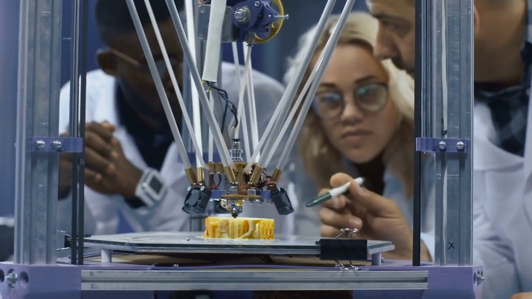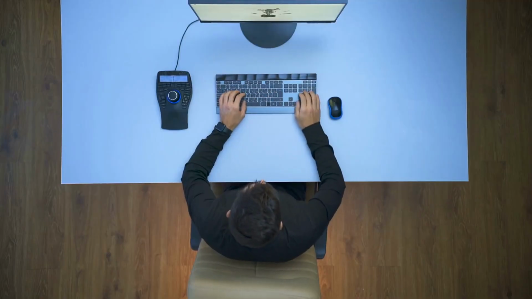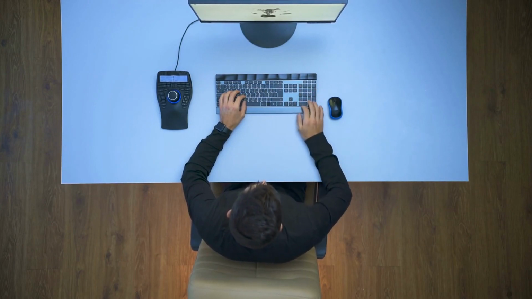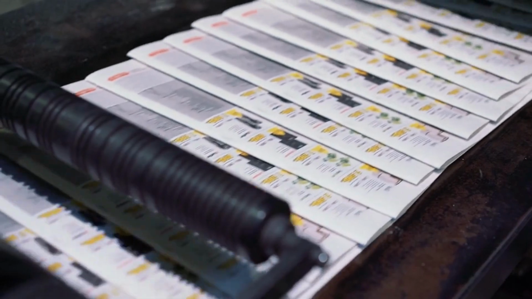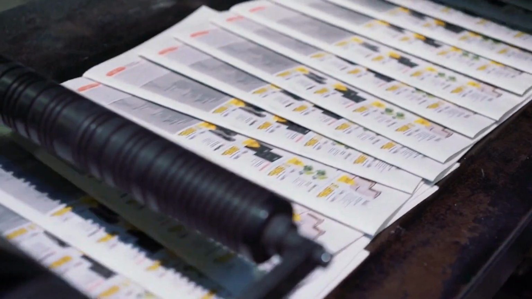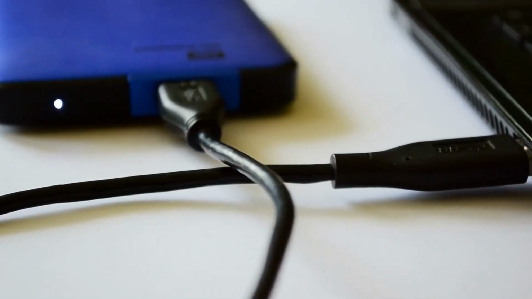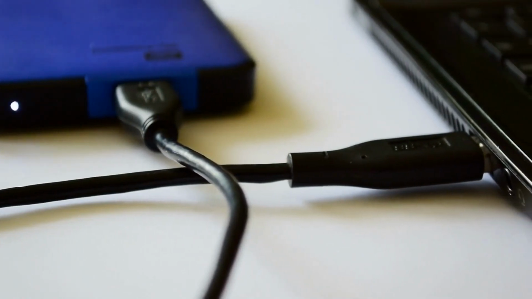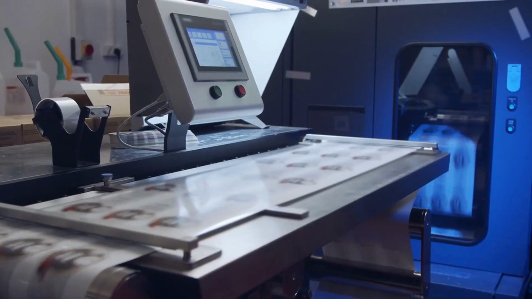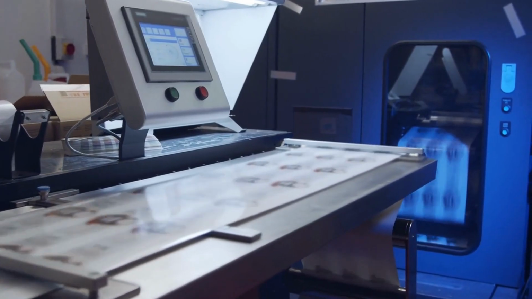Now that you have a printable file, the next step is to prepare it for your 3D printer. This is called slicing. Slicing basically means slicing up a 3D model into hundreds or thousands of layers and is done with slicing software. When your file is sliced, it's ready for your 3D printer. Feeding the file to your printer can be done via USB, SD or Wi-Fi. Your sliced file is now ready to be 3D printed layer by layer.